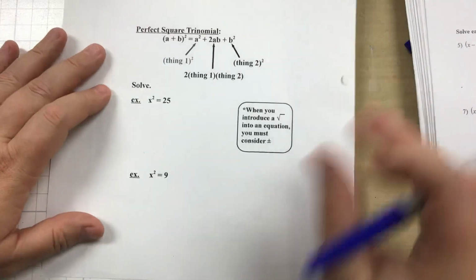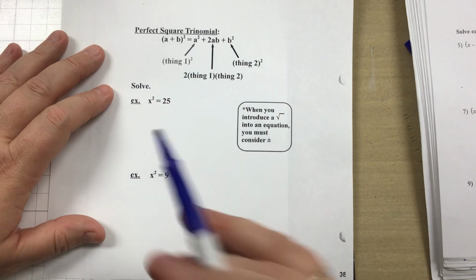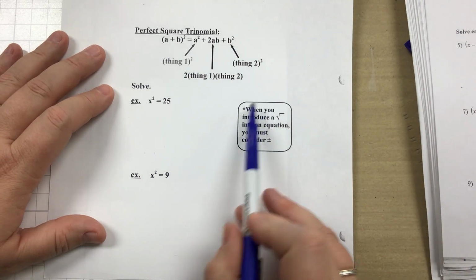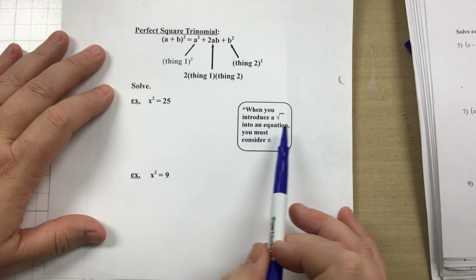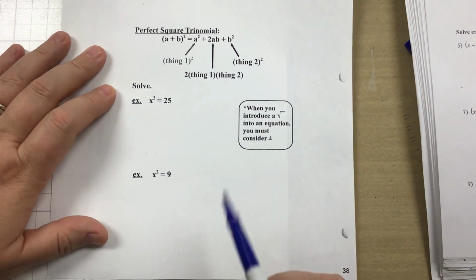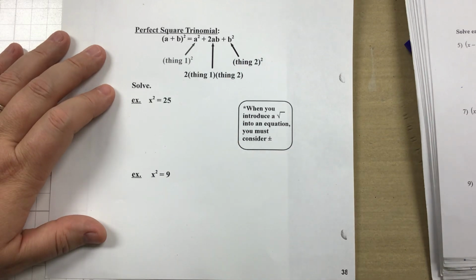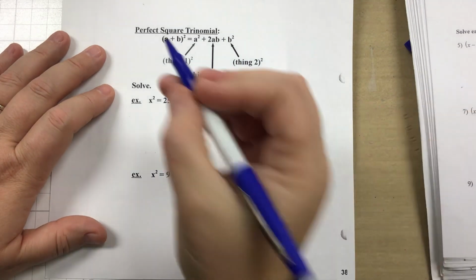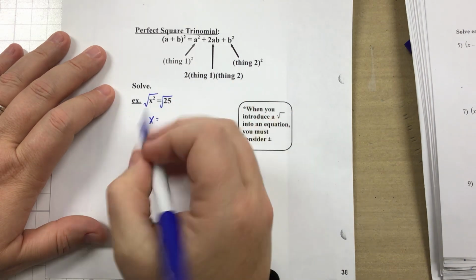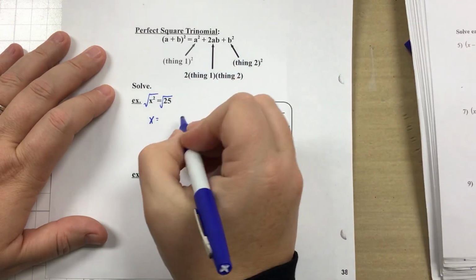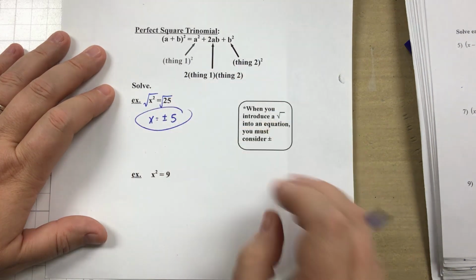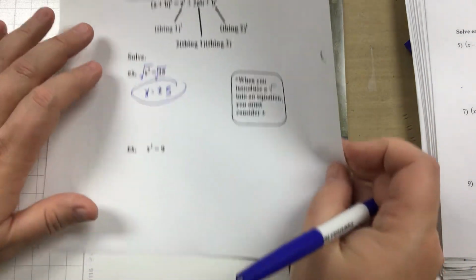So if we're going to solve x squared equals 25, we're going to be solving today by taking square roots. And notice over here on the side it says when you introduce a square root yourself into an equation, you must consider the plus or minus. Okay, so on this one we have x squared equals 25. So to solve, we're going to take the square root of both sides. So x equals, since I introduced the square root symbol myself, I have to do plus or minus, and the square root of 25 is 5. So x equals plus or minus 5.